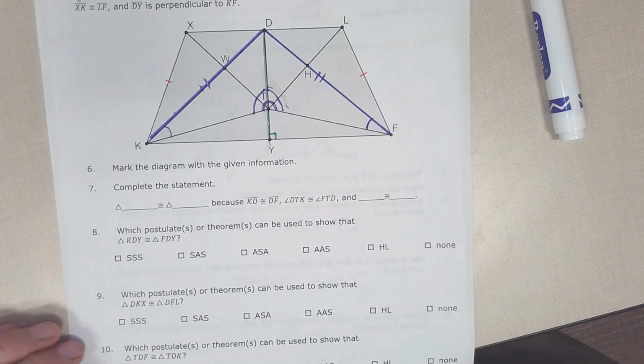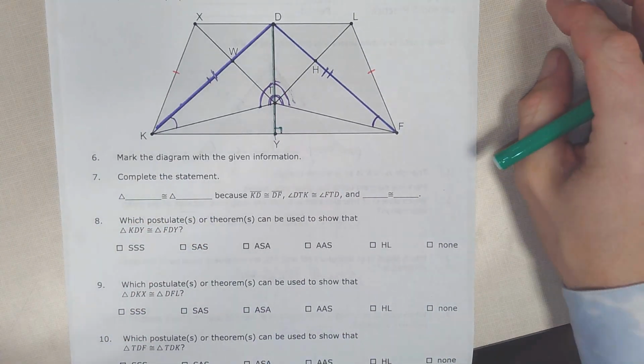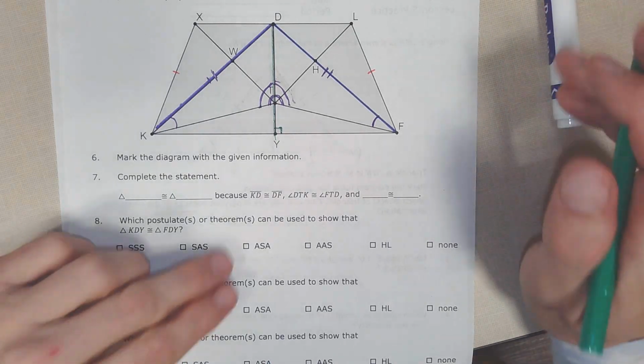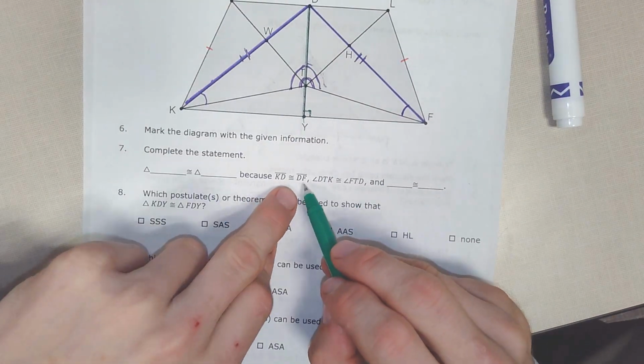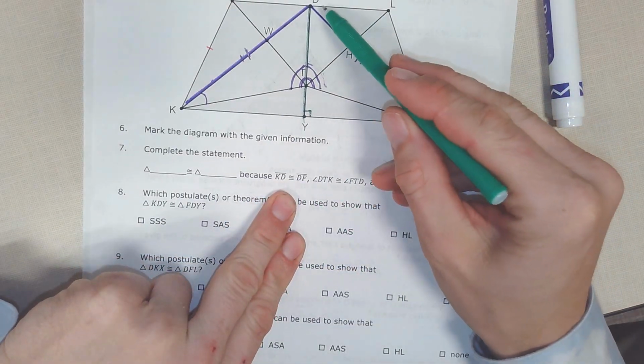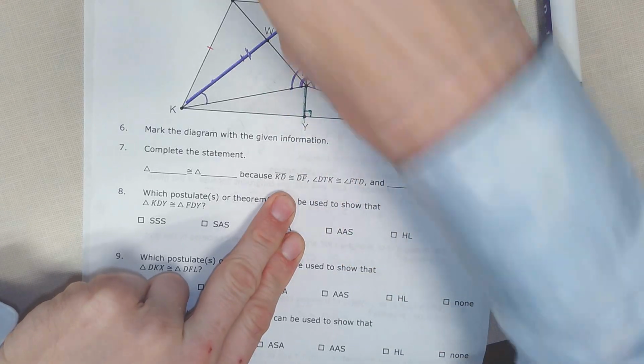Okay, all right, so let's go ahead and start marking up what we know. Okay, so KD and DF, those are my purple 2s.